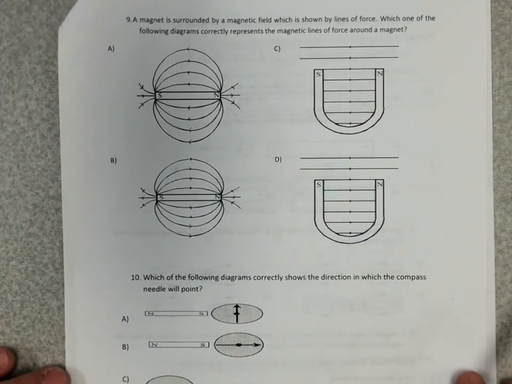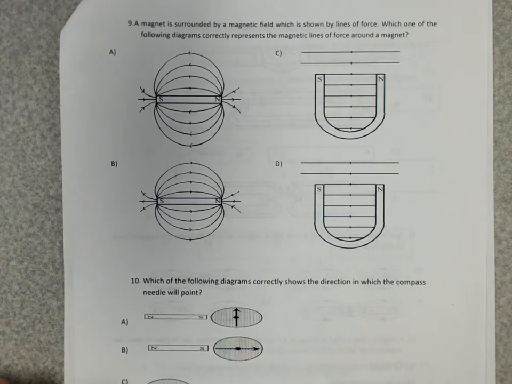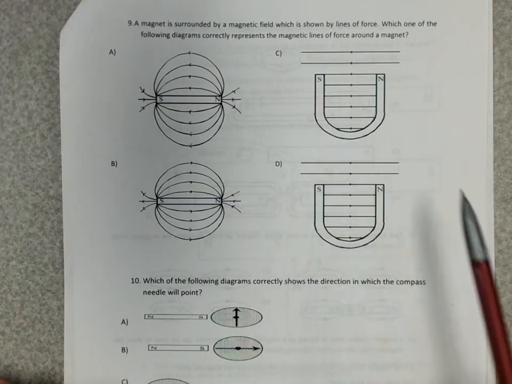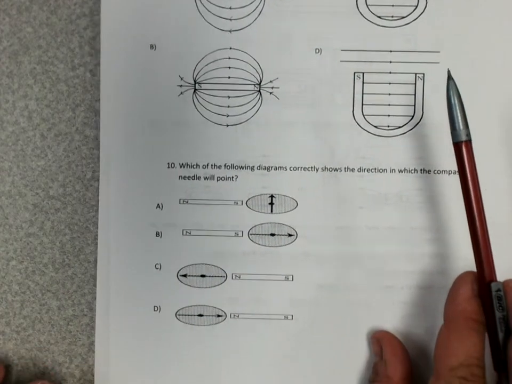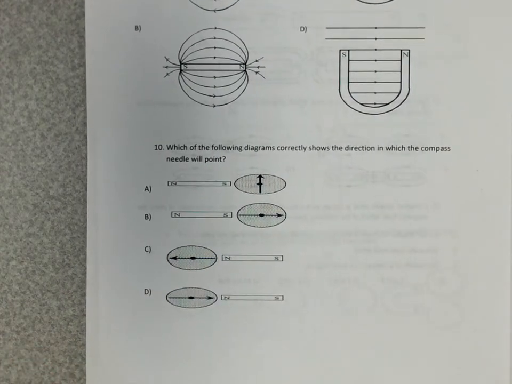And then last page, number 9, it says a magnet is surrounded by a magnetic field, which is shown by lines of force. Which one of the following diagrams correctly represents the magnetic field lines? So think back to when we did our lab on Friday where we sprinkled the iron filings. Which one is correct? And then number 10, which of the following diagrams correctly shows the direction in which the compass needle would point? Okay, so just tell me which way it's going to point, which one's correct, and circle your answer. Okay, hold on to this paper till I get back so we don't lose them.